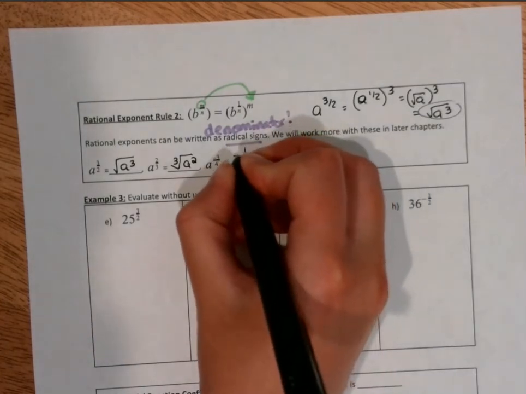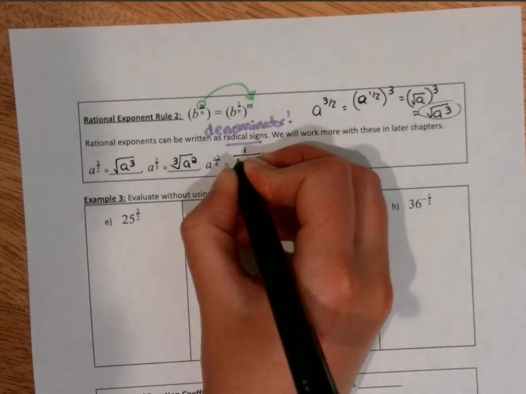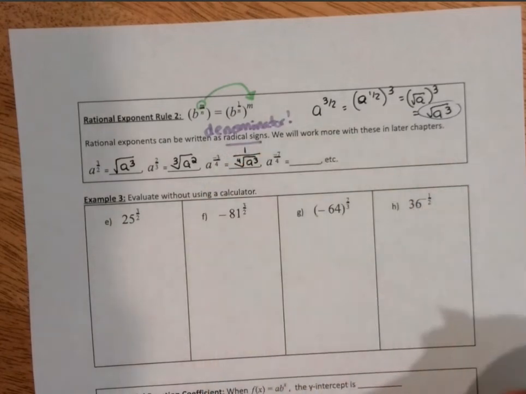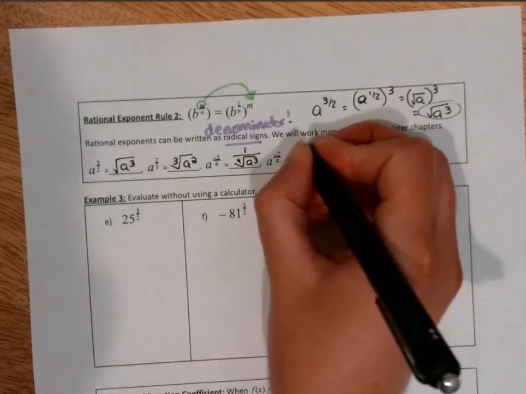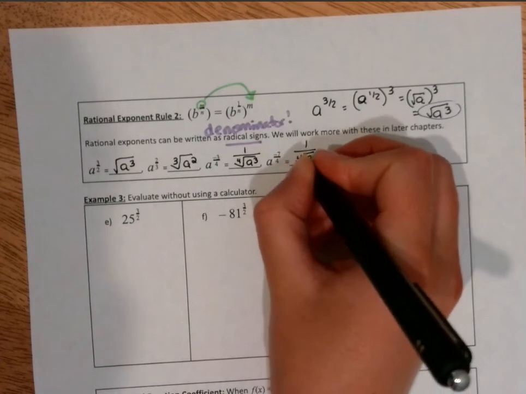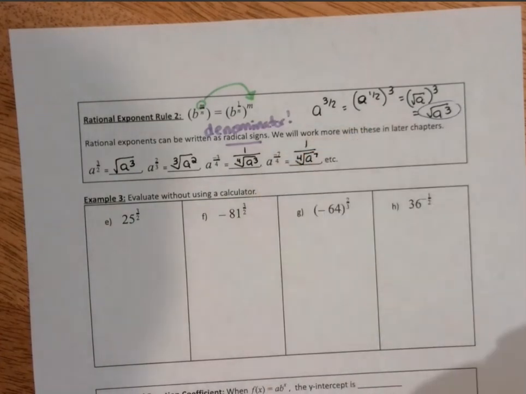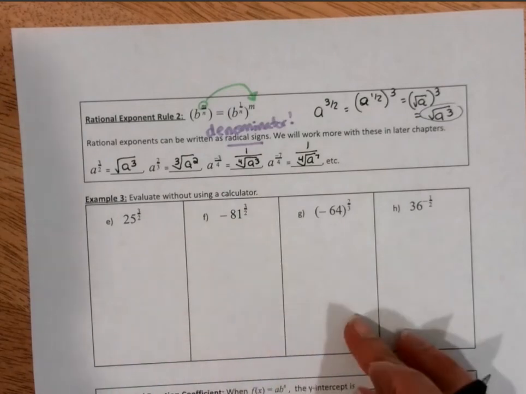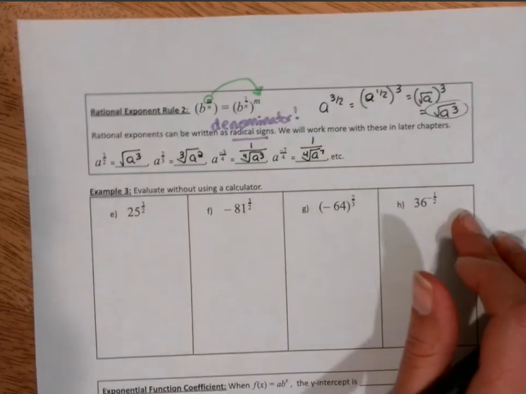This will be 1 over, the denominator is 4, so the 4th root of a to the positive 3rd power, positive 3rd because we put it in the denominator, and a to the negative 7/4 would be 1 over, from the negative, the 4th root of a to the 7th, etc. We've got a few examples here to look at. We're going to evaluate this without a calculator first.